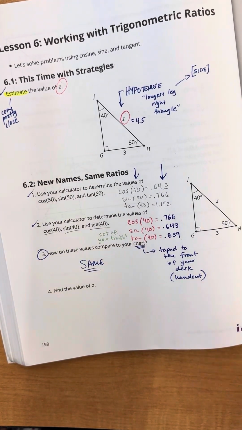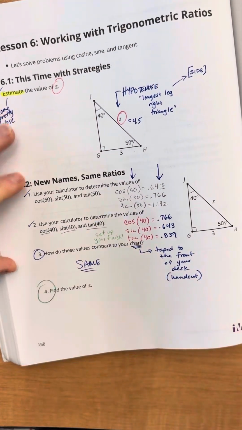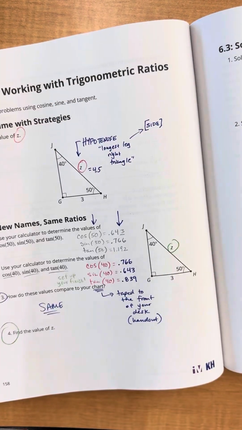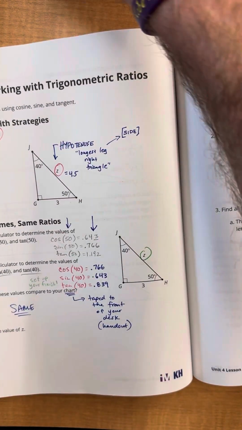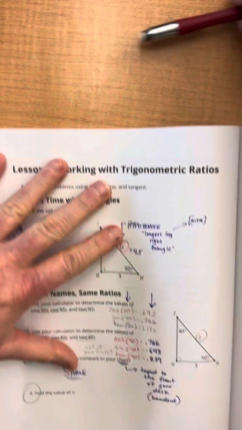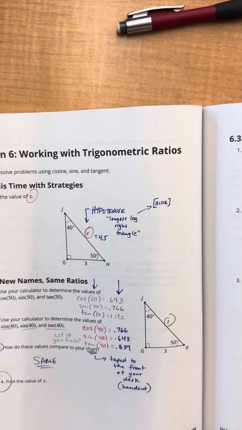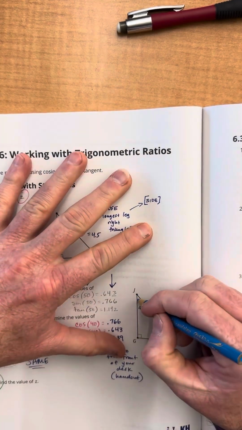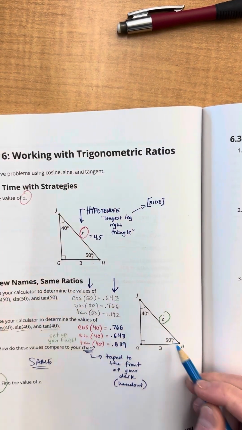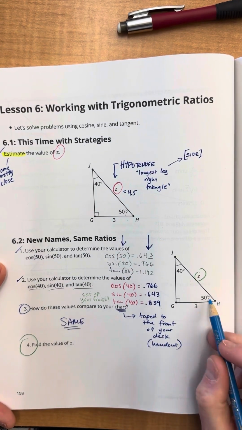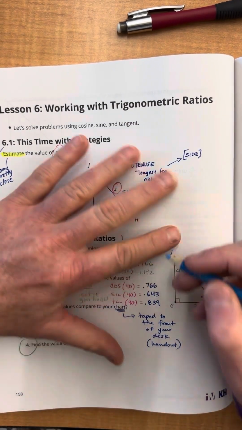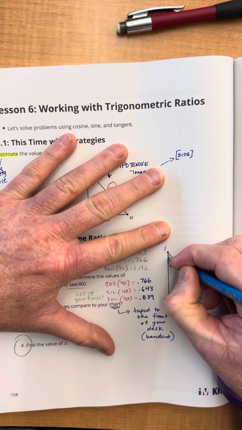All right, find the value of Z. Okie doke, here we go. Z, right here. Choose some color. Where'd my blue go? I had a good blue. Must have fallen. Red. All right, find the value of Z. Now, you could use 40 or 50. Either would work. You got to use one of the acute angles. Doesn't matter which one. I'm going to just use 40.